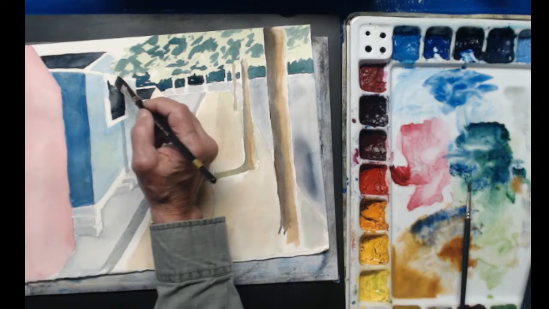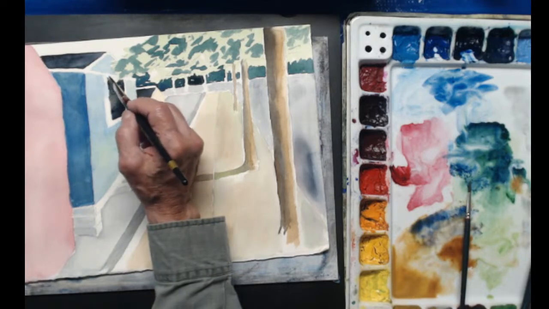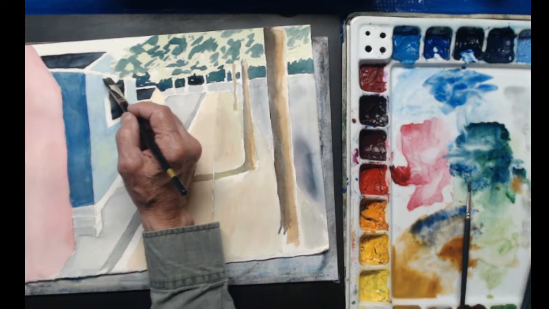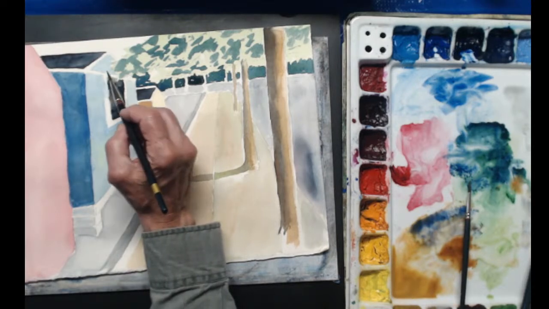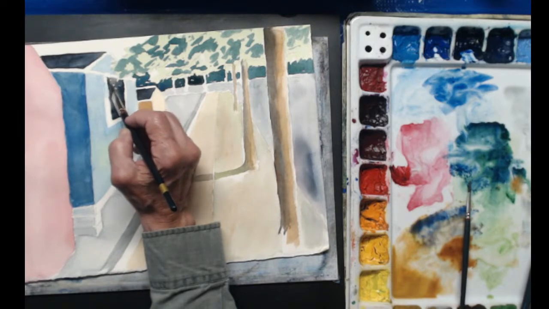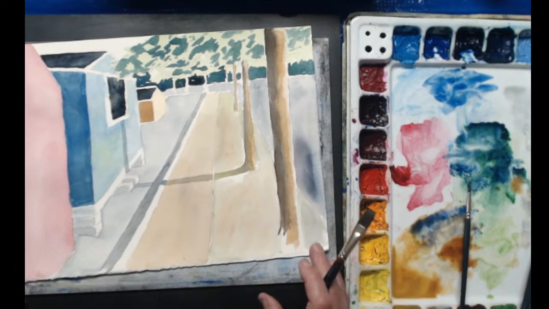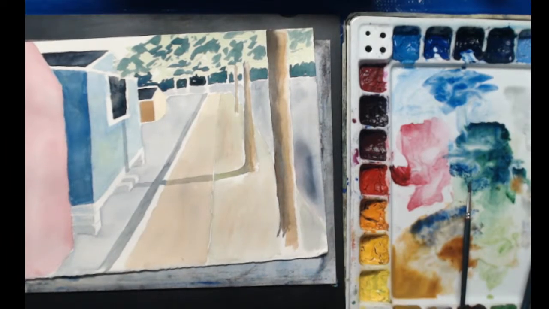Now I can show a little bit of this. The branch here could be coming across the front of this building. I'll leave that alone. Okay. And the other thing I want to point out is a little bit of blue sky up there. So I'm going to go ahead and put some blue sky in right above the top of the building.